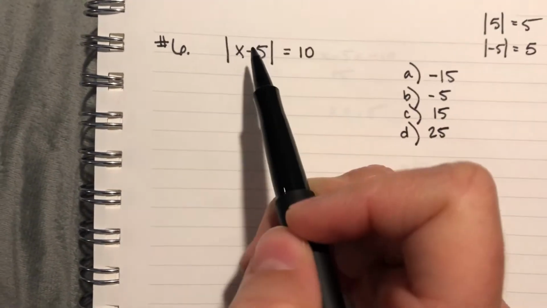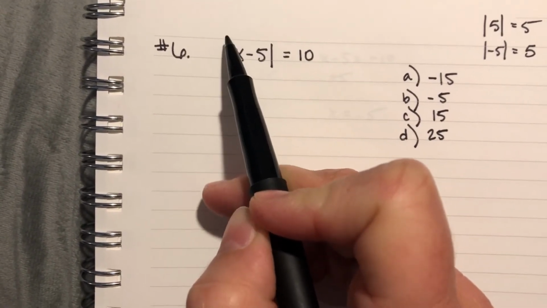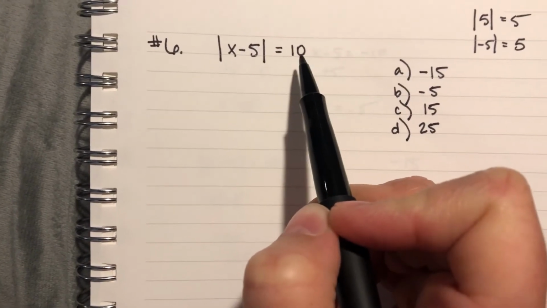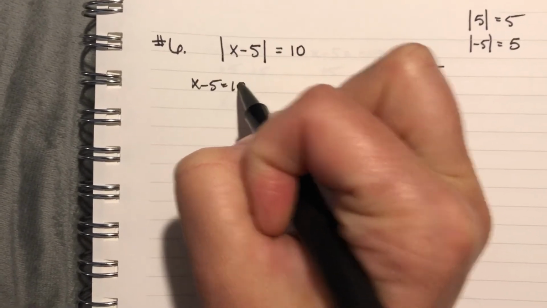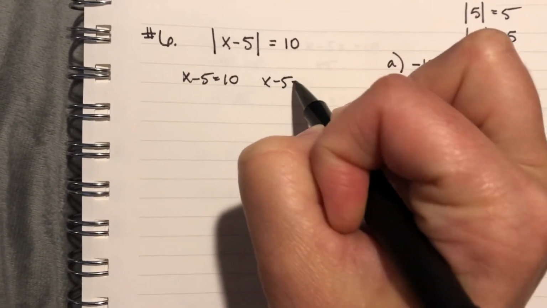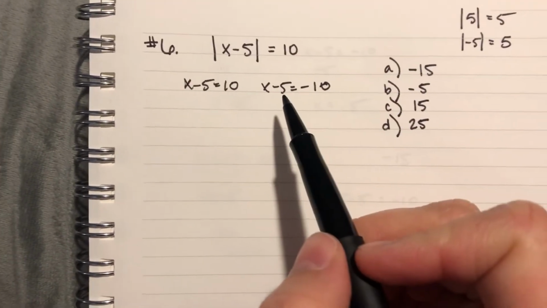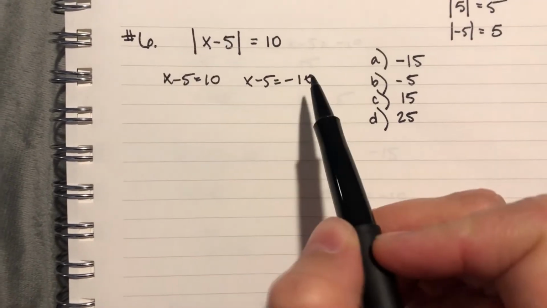So in this problem, we have x minus 5 is equal to 10. But because it's the absolute value, it's saying that it just needs to be 10 units from 0. So it could actually either be x minus 5 equals 10, or it could be x minus 5 equals negative 10. And either of those two situations would solve this problem. So then you can just solve each problem separately.